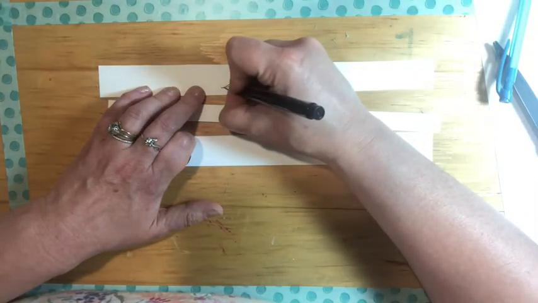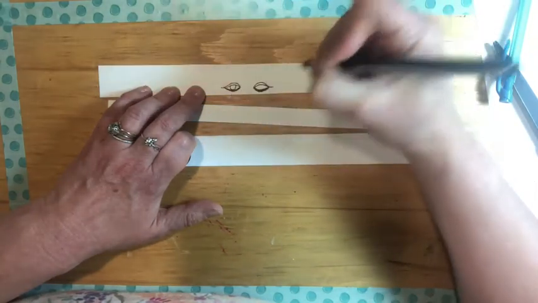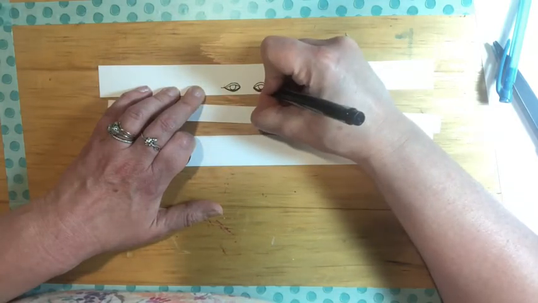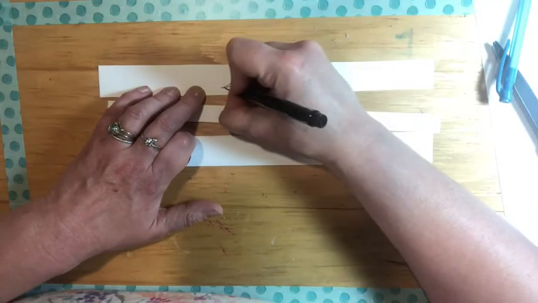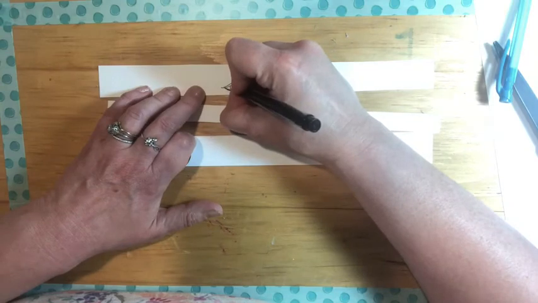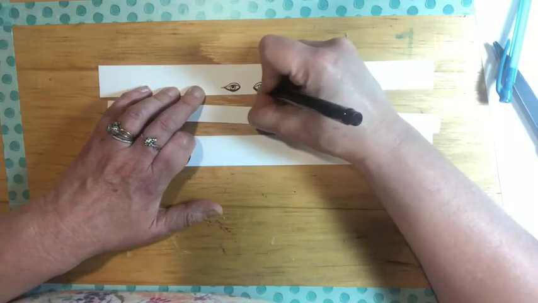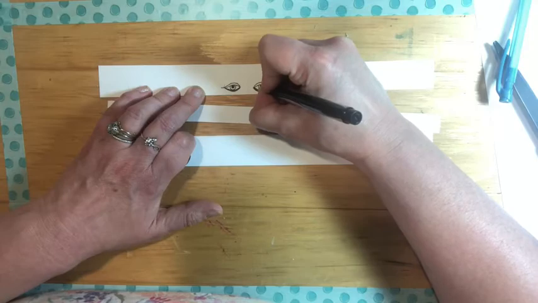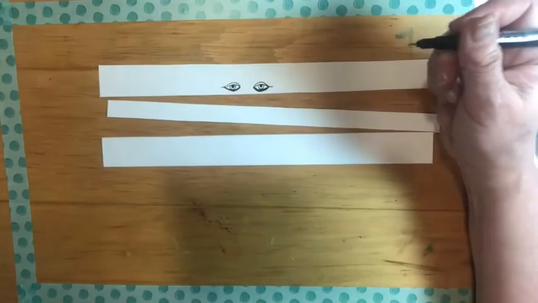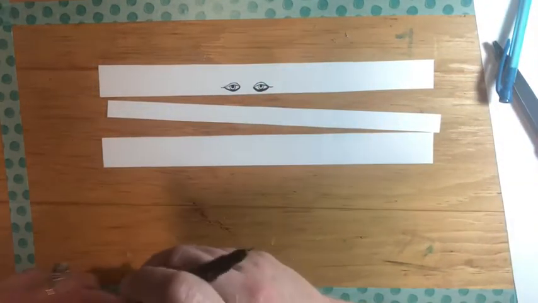And then I'm gonna draw a U shape. There we go. Now I'm gonna draw the pupil, and the pupil is going to be another little U shape. I'm not drawing a highlight on this one. You can draw a highlight if you want to, okay?